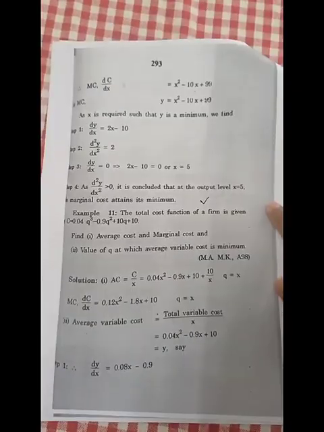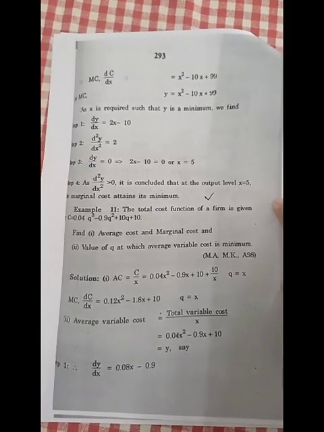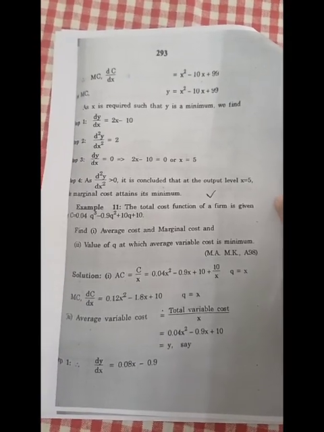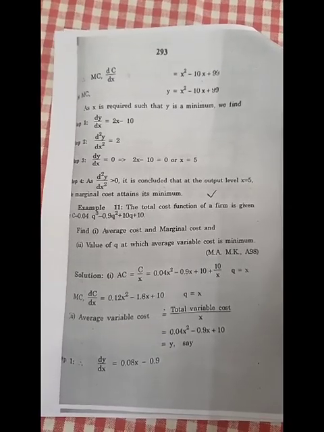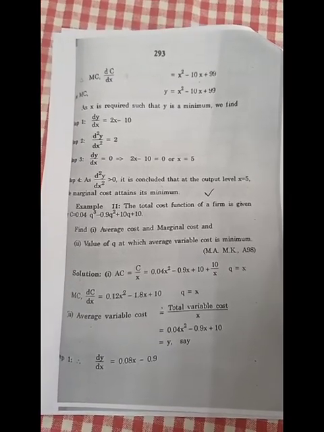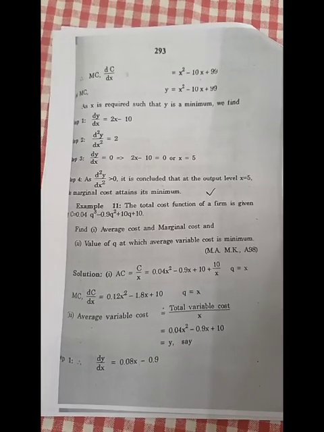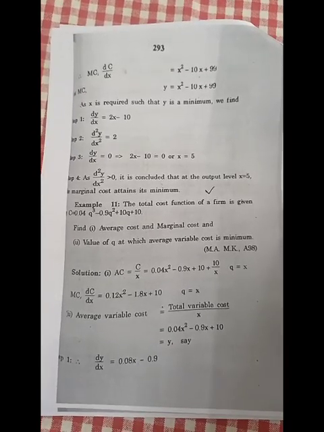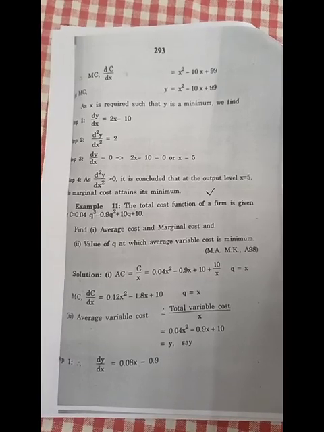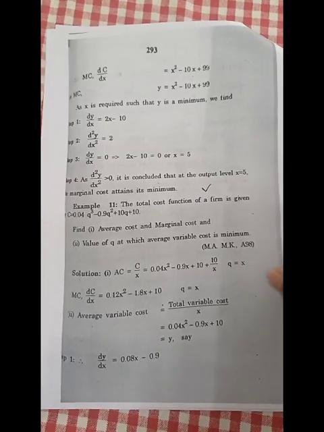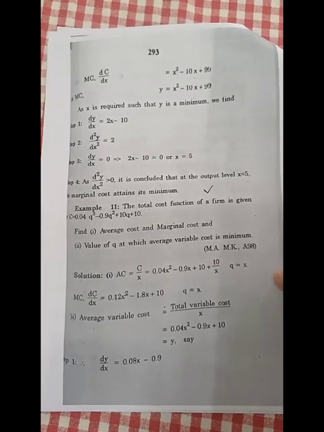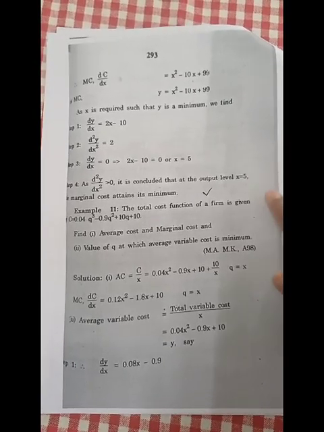Next, marginal cost. Then dc divided by dx is equal to x square minus 10x plus 99. Then y is equal to x square minus 10x plus 99. As x is required such that y is a minimum, we find dy by dx is equal to 2x minus 10. Then next step, d square y divided by dx square we are finding is 2.